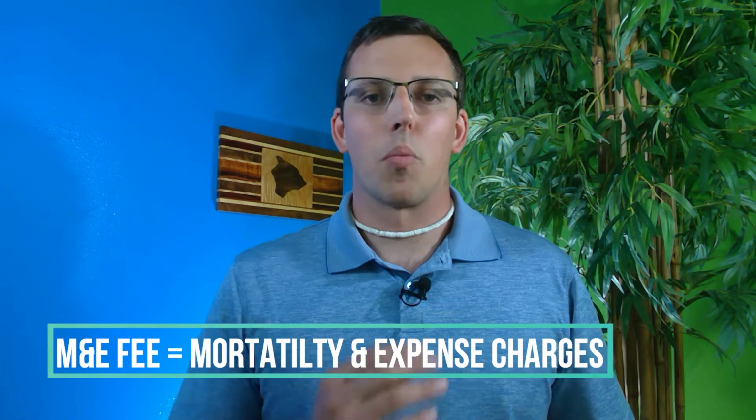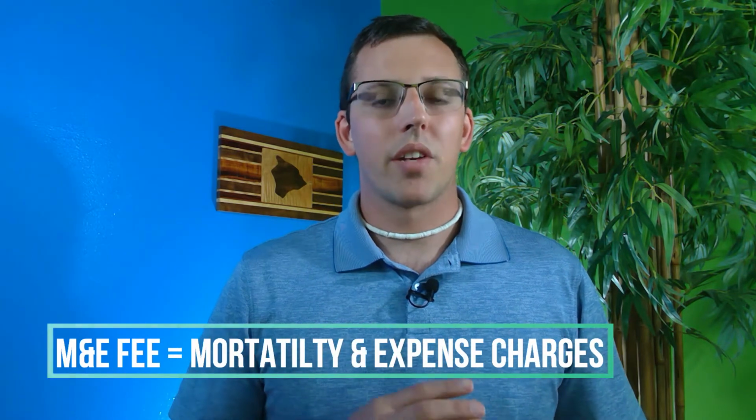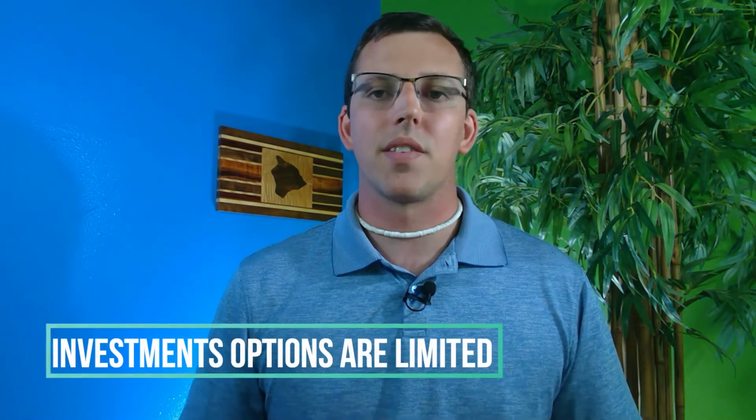Now the other thing to know about these plans is typically the fees in these are often higher. Because they're annuity-based plans, you have to pay something called an M&E fee, or mortality and expense charge, and oftentimes they're going to be set from 1 to 1.2, even 1.5%, just as like an administrative charge. The other thing to know is when it comes to the investment selection of these plans, they're very limited, often less than 100 funds to choose from.